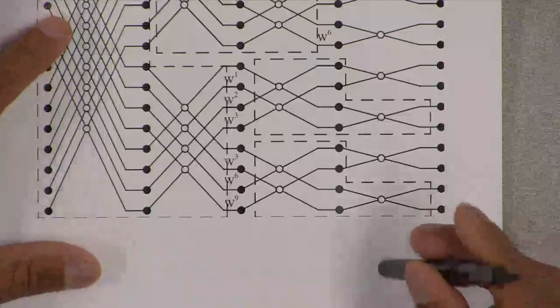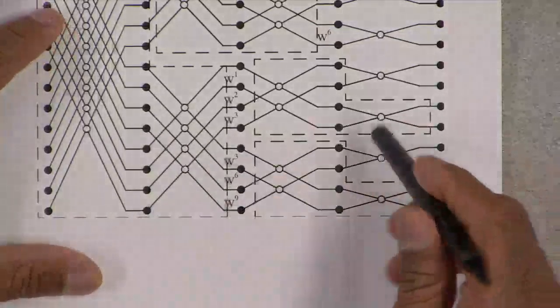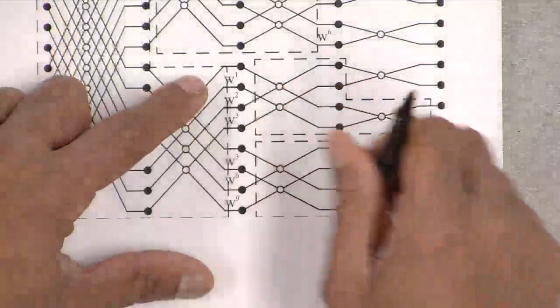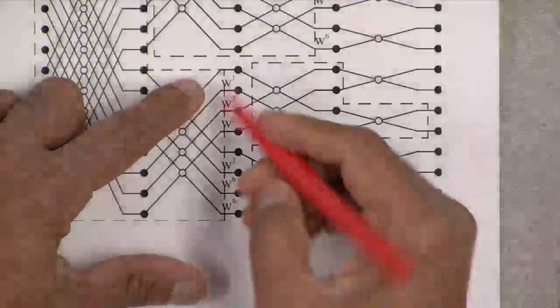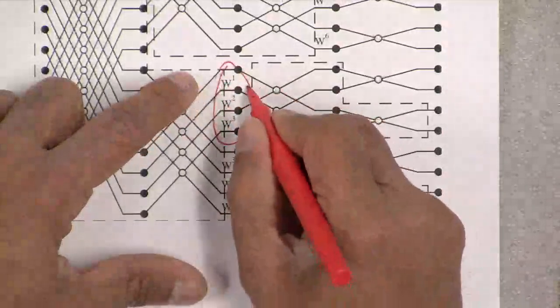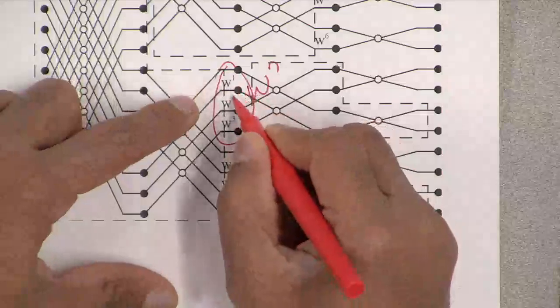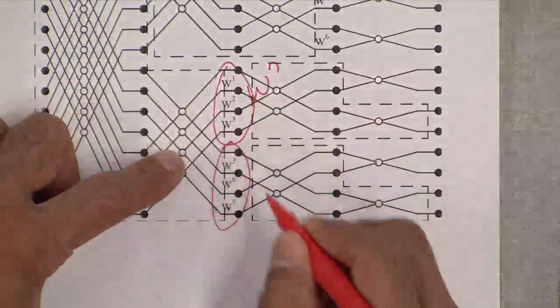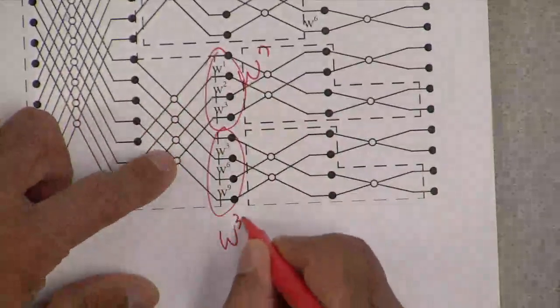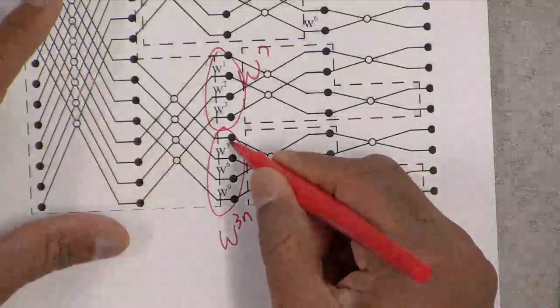When you go down to this part here, we compute these things, and then these are the w to the power n, so n is now 0, 1, 2, 3, and these are the w to the power 3n, n equal to 0, 1, 2, 3.